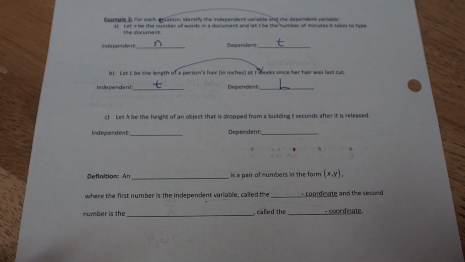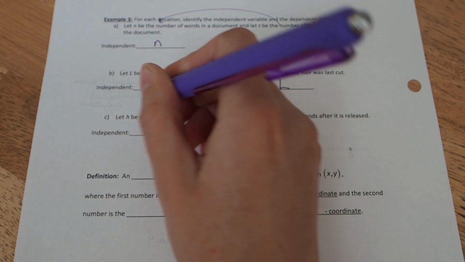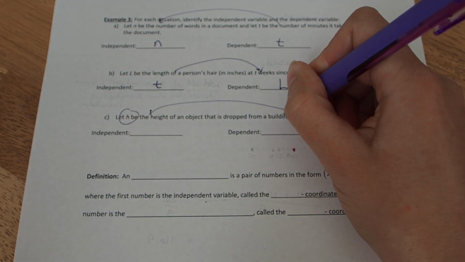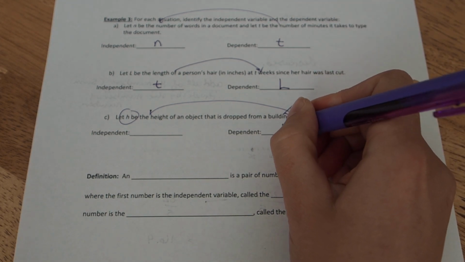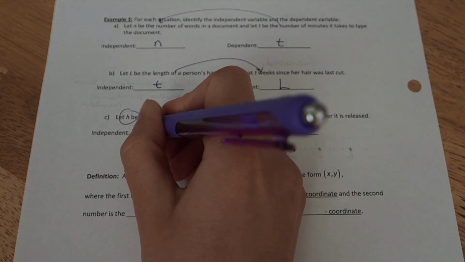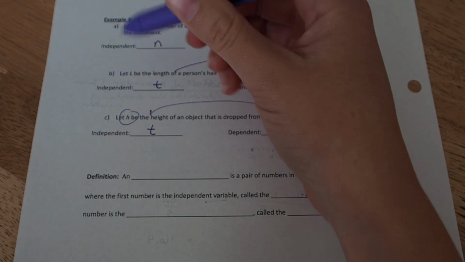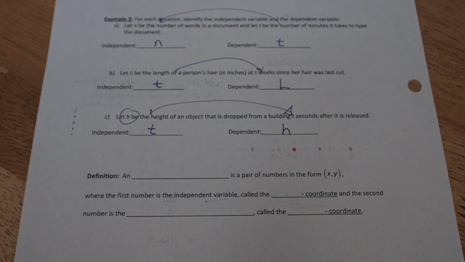Let's look at part C. H is the height of an object dropped from a building 2 seconds after it was released. Well, the height, I meant to say, sorry, I got this backwards. The height of the object has to be dependent on how long it was since it was dropped. So the dependent variable has to be h, the independent variable has to be t, right? When the object starts falling, the height of the object depends on how long it has been since it was released.